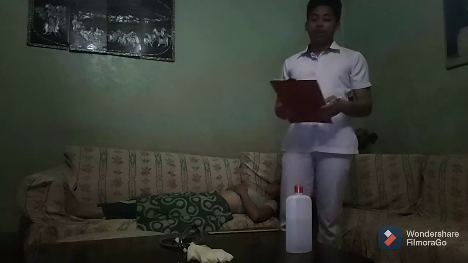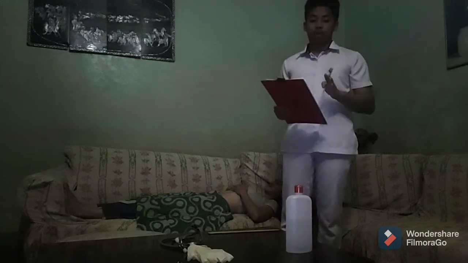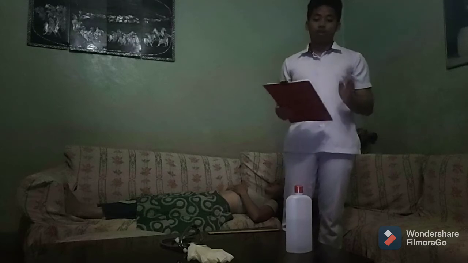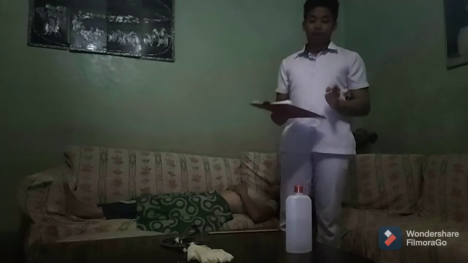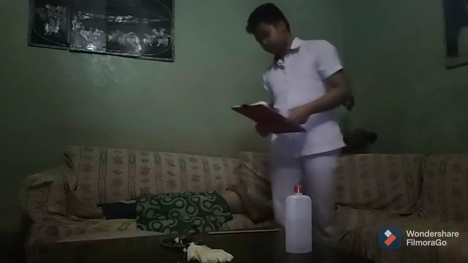Then lay your right hand parallel to the costal margin. Note that your fingertips should point towards the client's head. Then, lastly, ask the patient to inhale. Then compress upward and inward with your fingers.